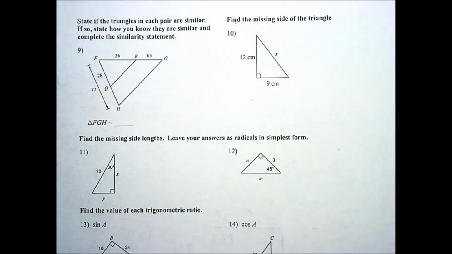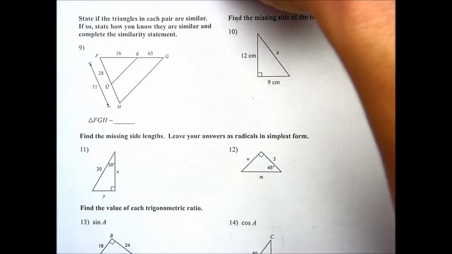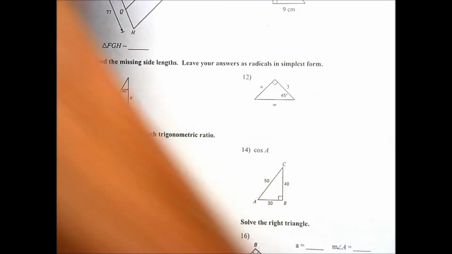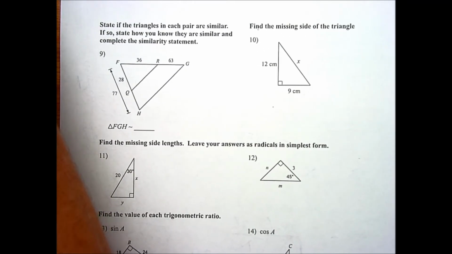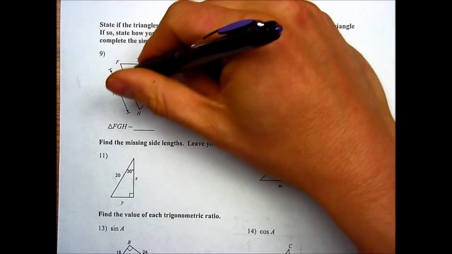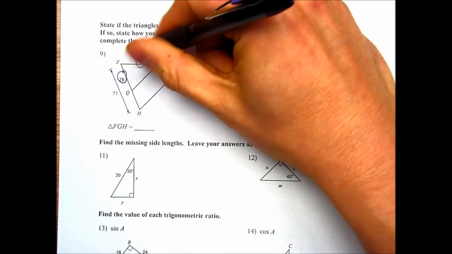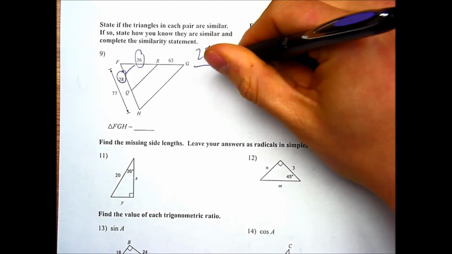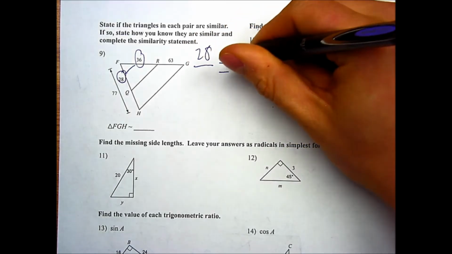Alright, next page. Page 2. Or second half. Put a piece of tape down here so it's easier. Get it nice and set up. There we go. State if the triangles are similar. So I'm asking if the ratio is the same between the lengths. So again, I'm looking at this one. 28 with 36. That's on the small triangle. It's 28. Should be going with the 36.